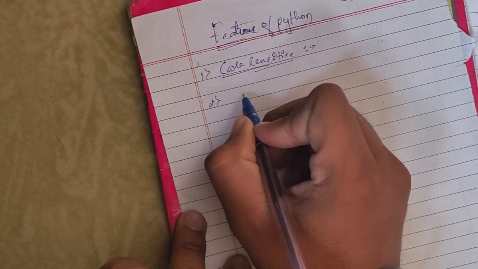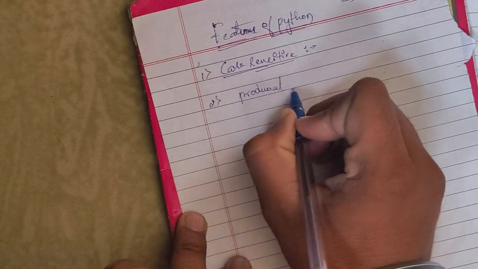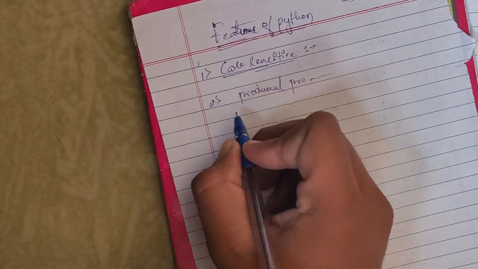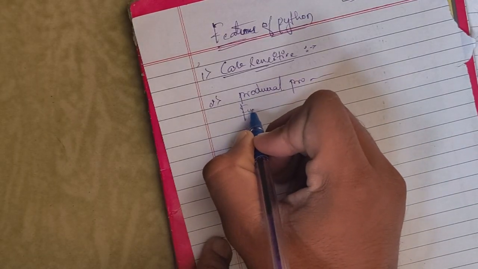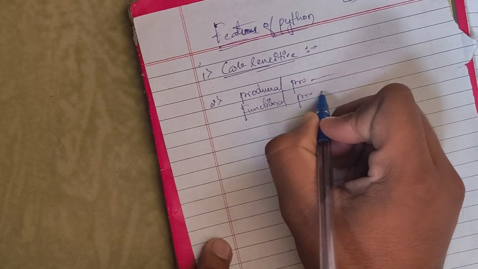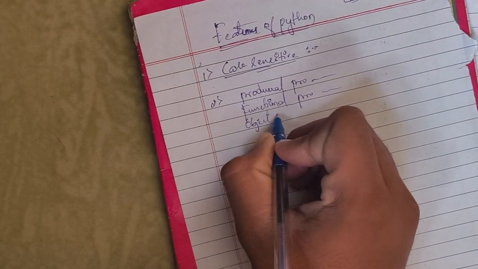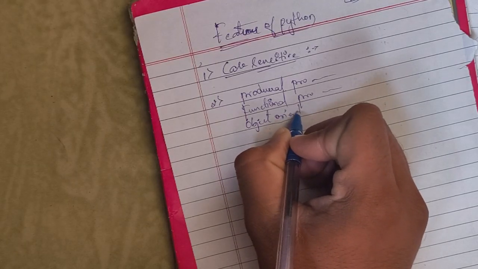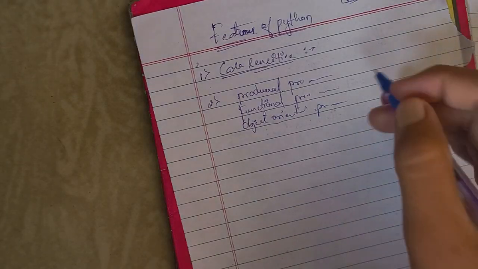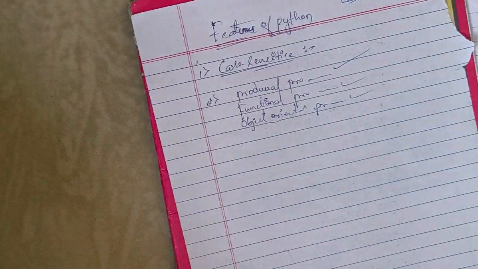Python supports procedural programming, and functional programming, and object-oriented programming. Okay. Now, what is meant by procedural programming? What is meant by functional programming? What is object-oriented programming?